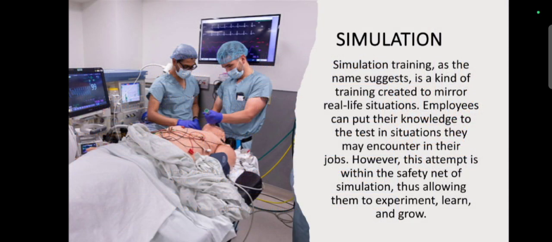Moving ahead with the next type of training method, that is simulation. So, simulation training, as the name suggests, is a kind of training created to mirror real life situations. Employees can put their knowledge to the test in situations they may encounter in their jobs. However, this attempt is within the safety net of simulation, thus allowing them to experiment, learn, and grow. This kind of training can be seen in the training of a pilot before handing over to him an actual plane to fly, and also in the healthcare sector, as we can see in the image.